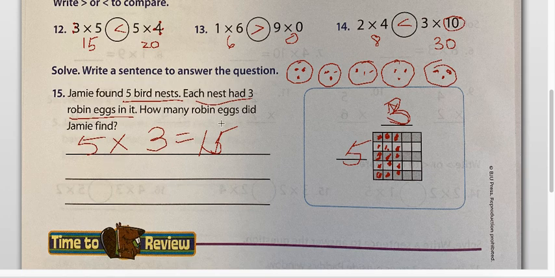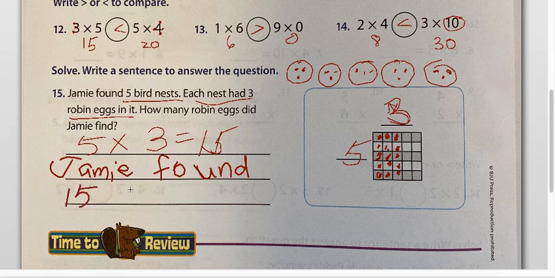Let's answer the question. How many robin eggs did Jamie find? Jamie found 15 robin eggs.